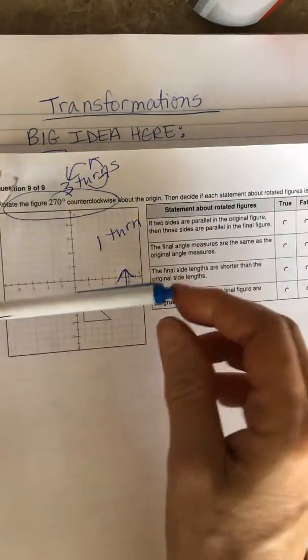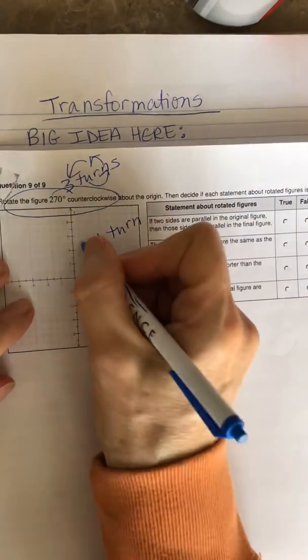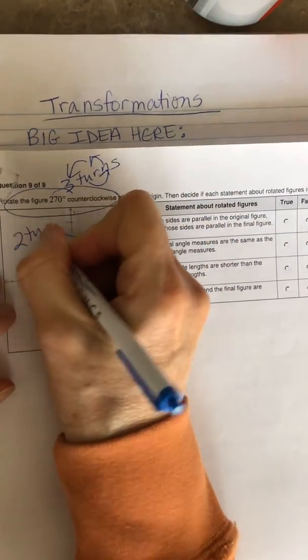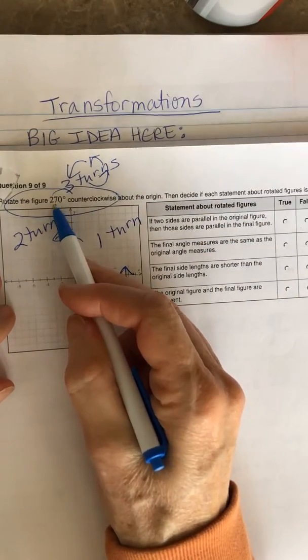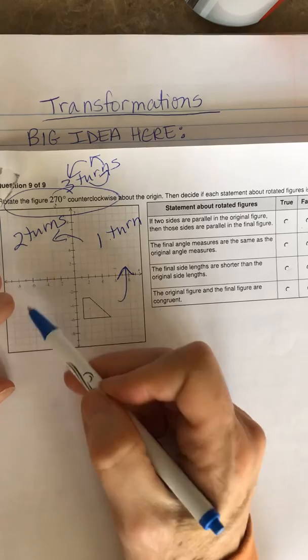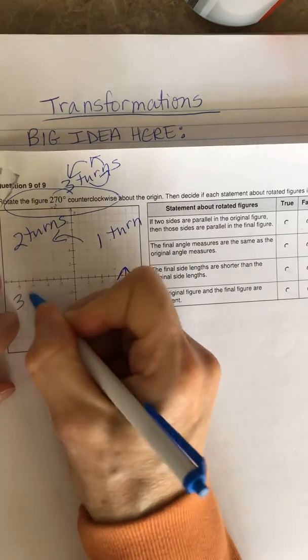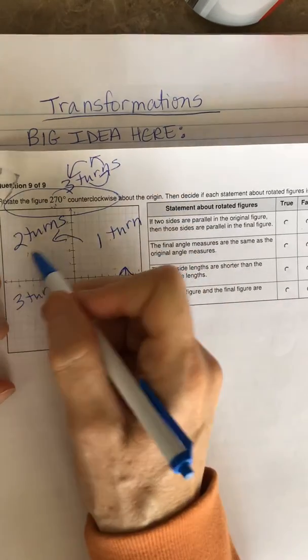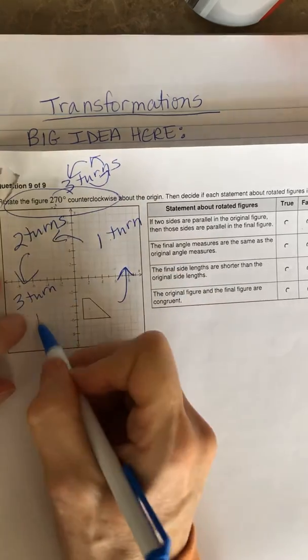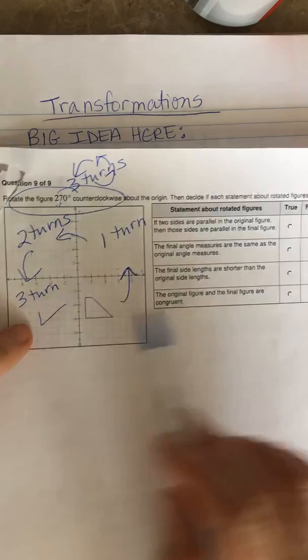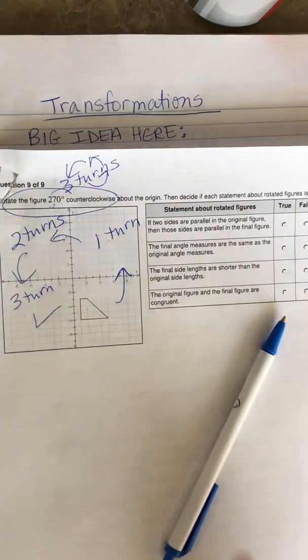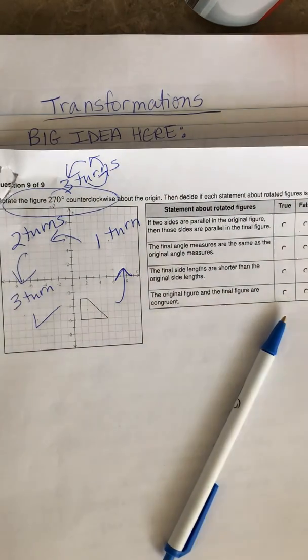And then 2. It's going to go over here. That's 2 turns. And I have to go one more because 90 and 90 and 90 makes 270. That's my 3rd turn. So it's going this way, and this is where my final figure lands. And then answer the questions. And that's it, all right? I know that's a lot, but as you can tell, it's not difficult. So that's the entire lesson. All right.